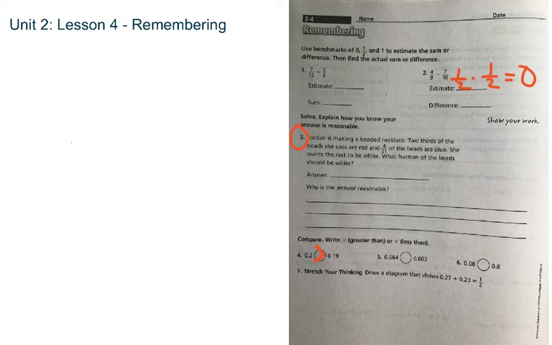You need to complete number 1, finish number 2, and number 5 and 6 on your own, and you can put a line through Stretch Your Thinking number 7.